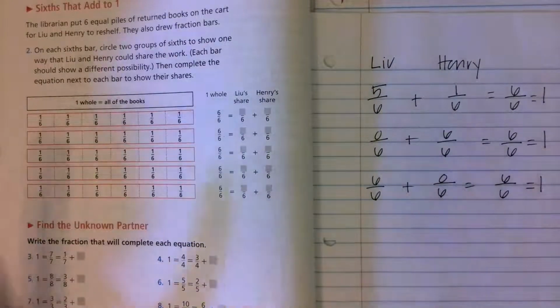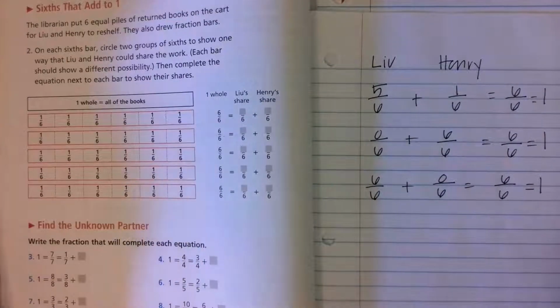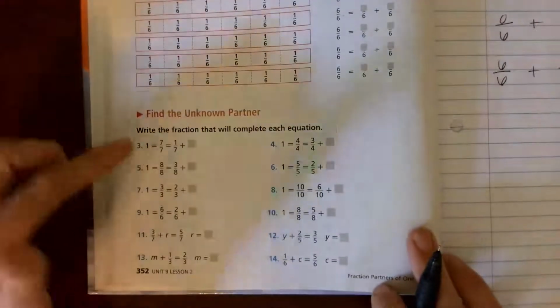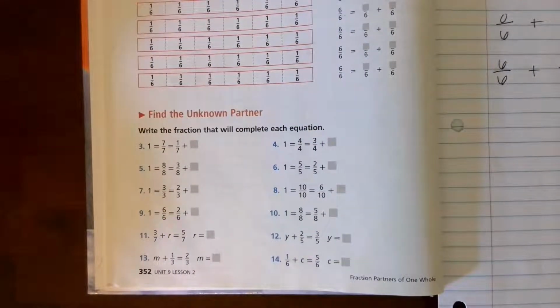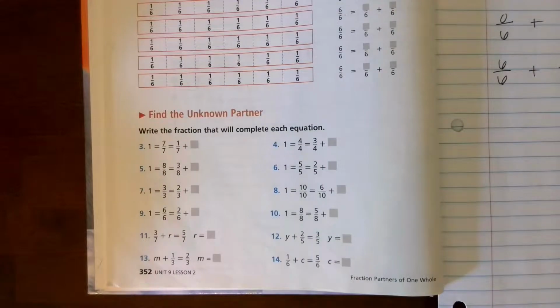So now what I want you to do on a Google form, which will be linked to your Google Classroom, is try to do problems number 3 through 14, please. Okay? If you have any questions, please let me know. On Thursday, we're going to try to do a fun activity, possibly with baking, that shows you how we could use this in the real world. So please let me know if you have any questions.